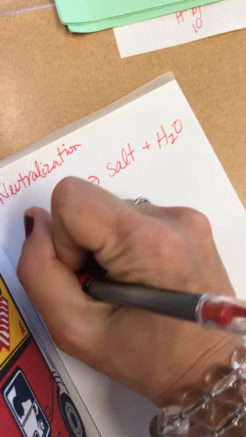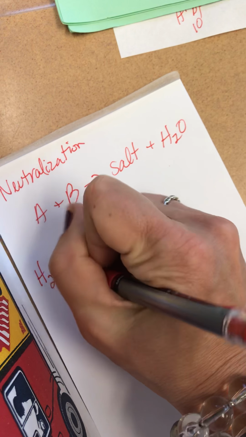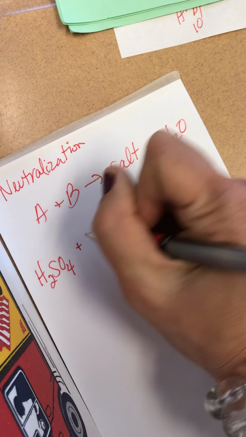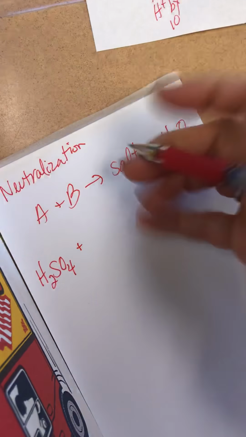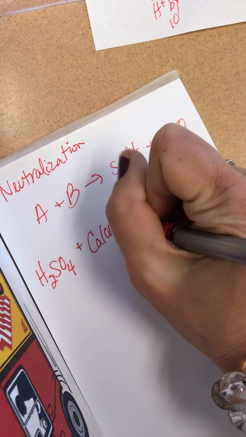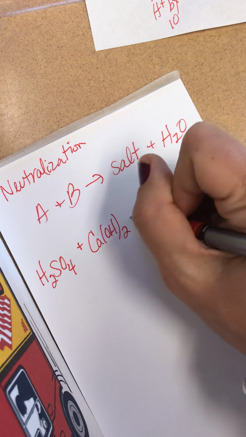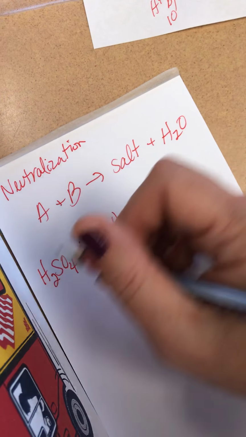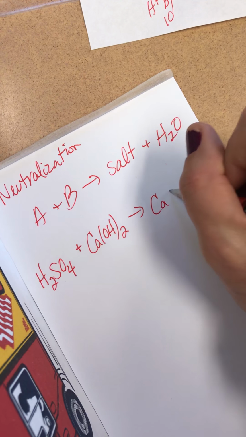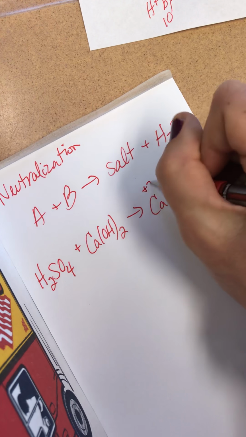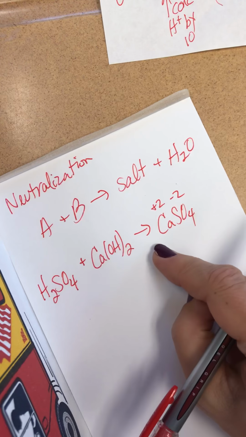So let's use H2SO4. That can be our acid. And then our base, we can go over here, find a base, calcium hydroxide, Ca(OH)2. What we would make, calcium and sulfate would come together. So CaSO4, this was a +2, this was a -2, those charges cancel out.